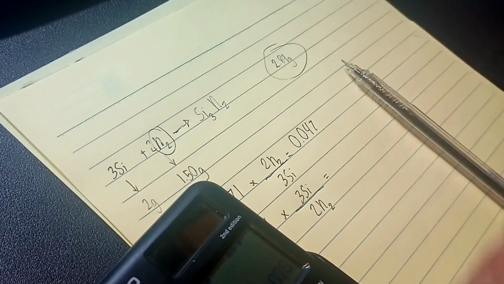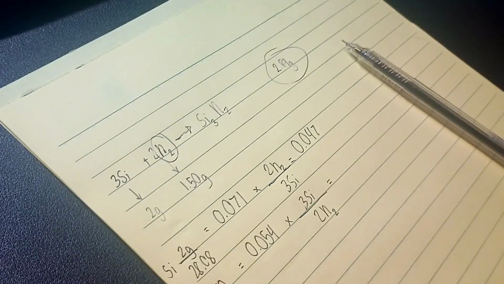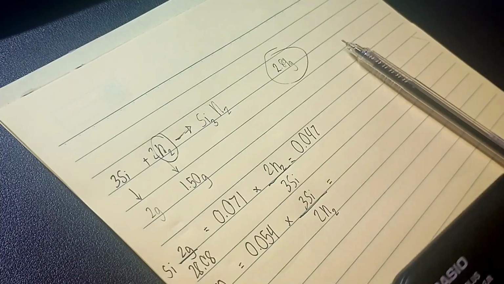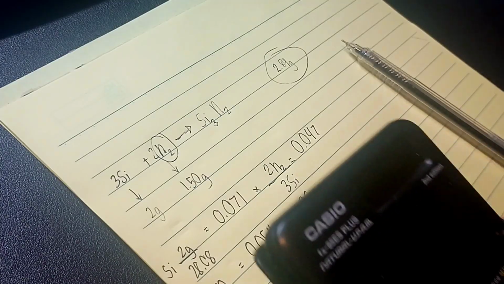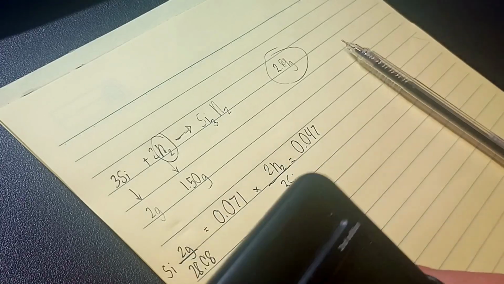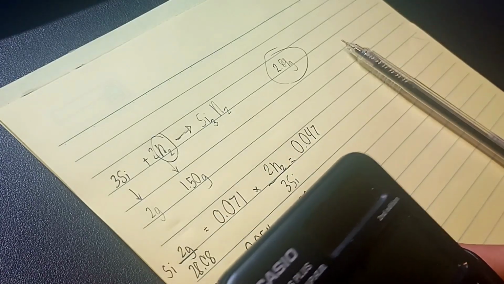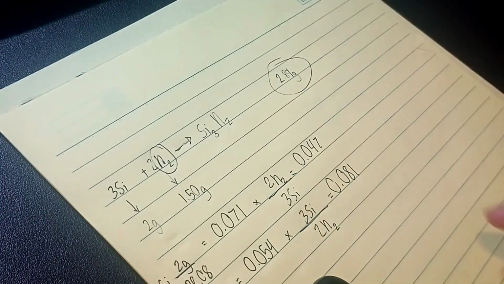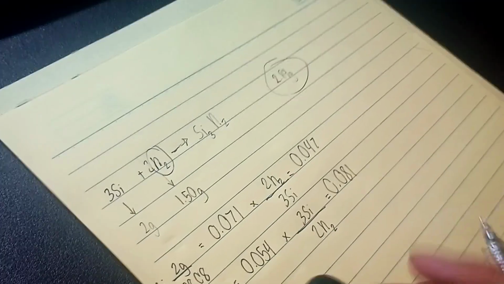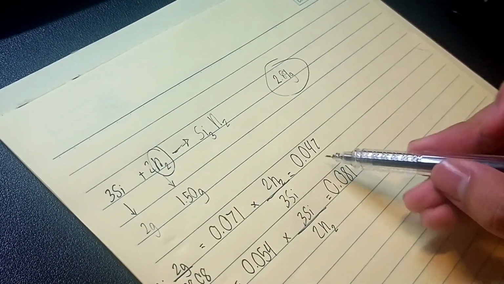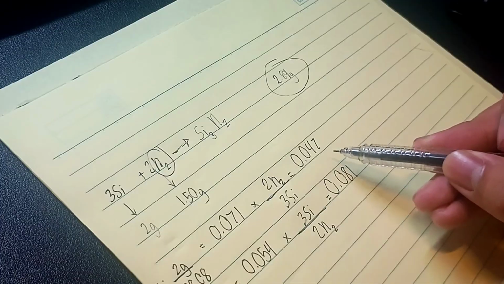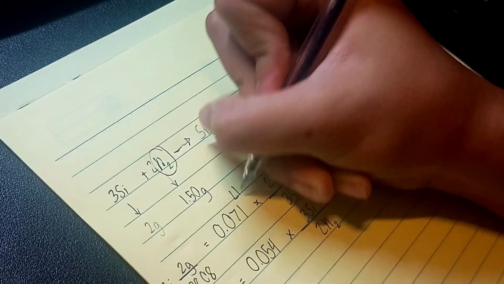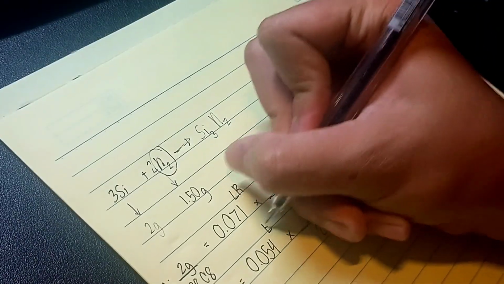Oh wait, I think I did it wrong. 0.054 times 3 divided by 2 is 0.081. So this is what it's supposed to look like. And as you can see, silicon actually runs out faster because it's lower, right? So this is your limiting reagent, and this is your excess reagent.